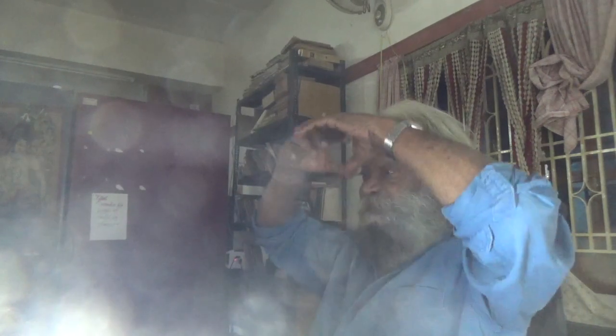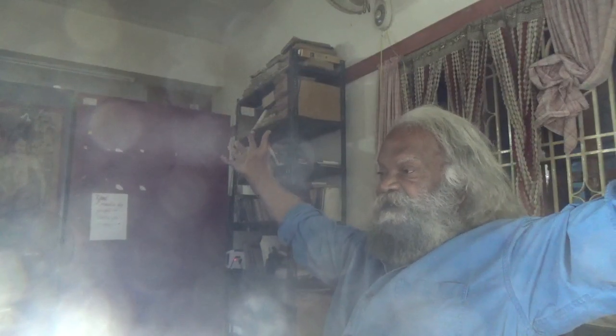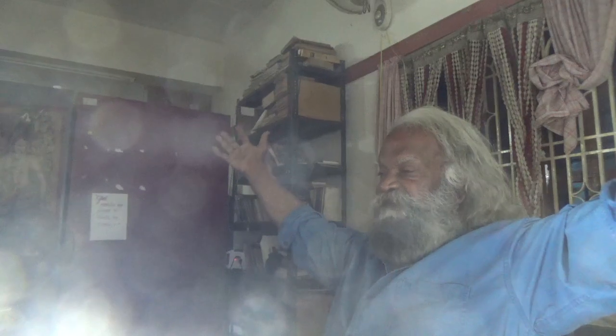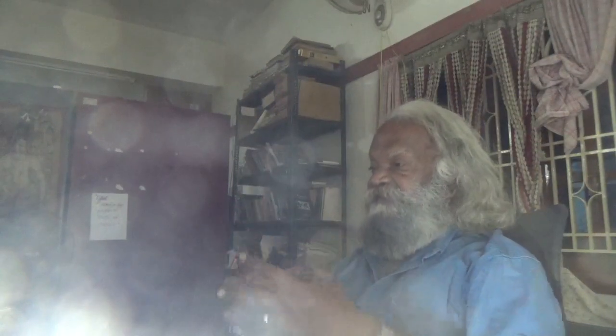Actually required is an expansive view of the terrain, the total terrain. Like we have to go to every part of the terrain, rather than saying that I am in my house and in my estate.